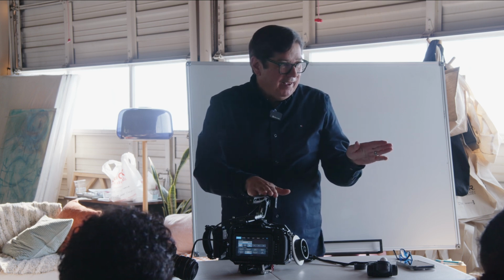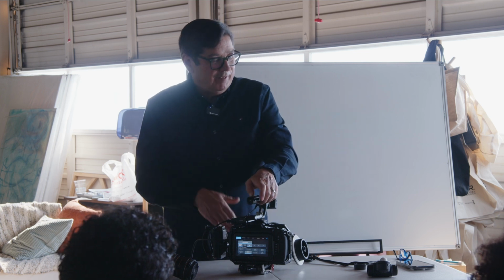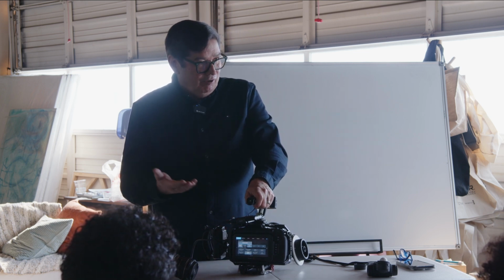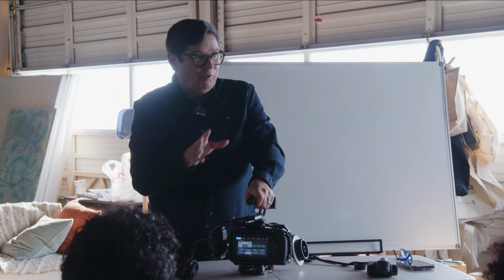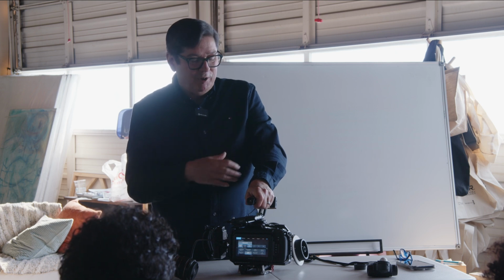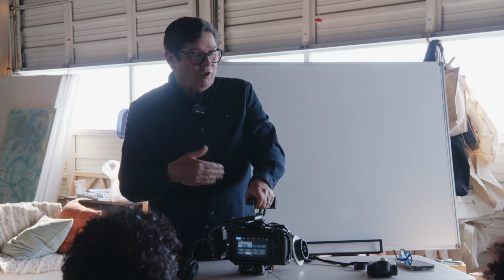Not necessarily a bad thing, but if you want the full capability of the sensor, you want to shoot in the native resolution. That goes for any camera. All cameras have this same situation, not just ours. So you just have to be aware of that.